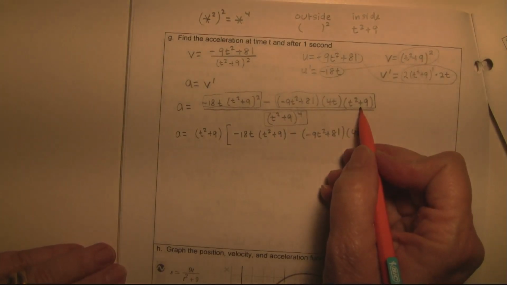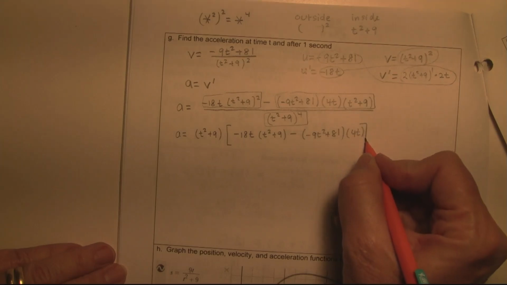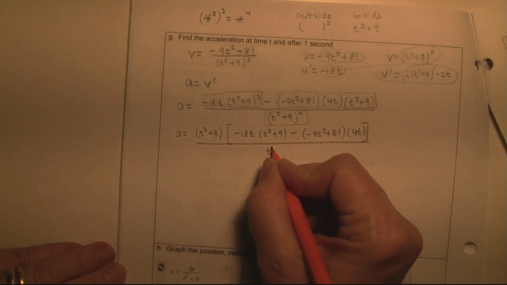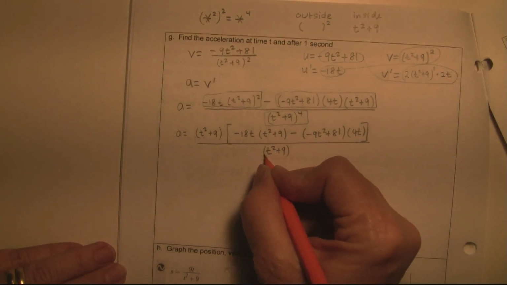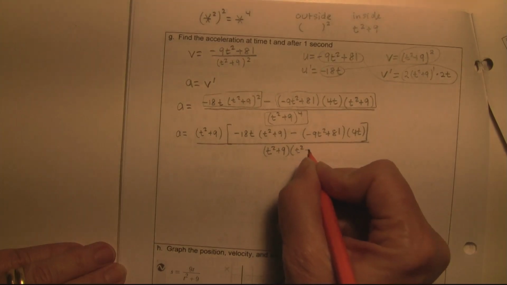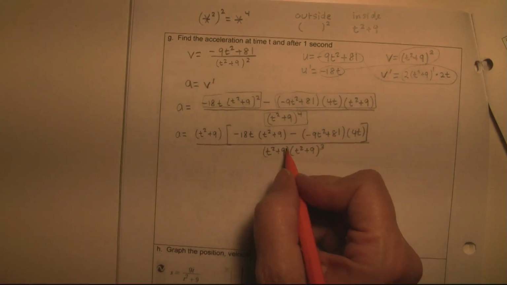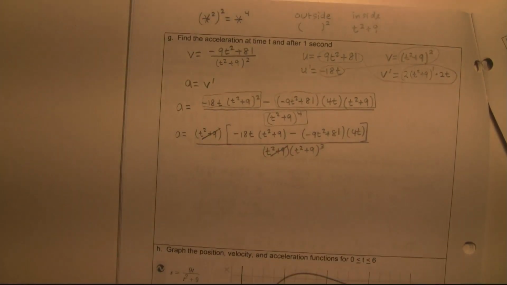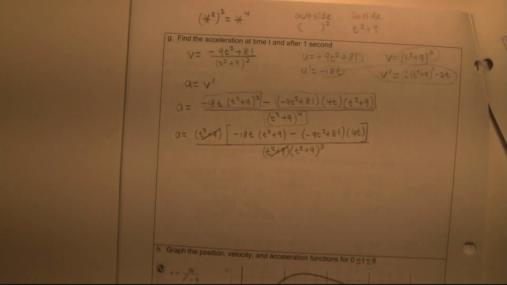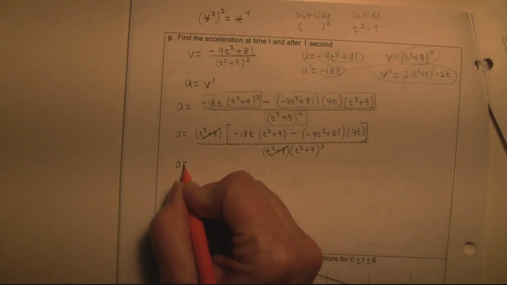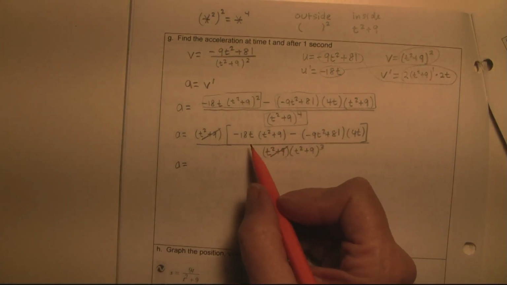I factored out the 9t squared in the front, and in the denominator I'm going to factor out one of them and leave 3 of them right beside it so that there's 4 of them still all together. Then this cancels with the entire numerator. When the dust clears, they want me to plug in 1 second too, so I've got to clean this up in not very much room and plug in 1 second.